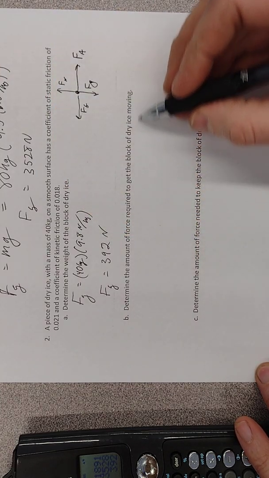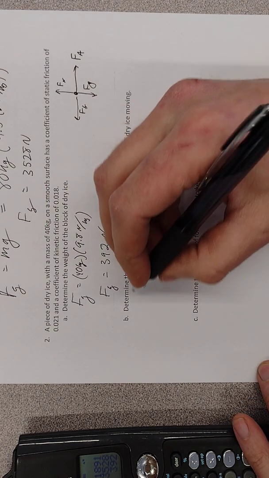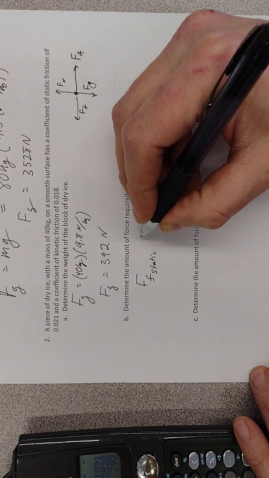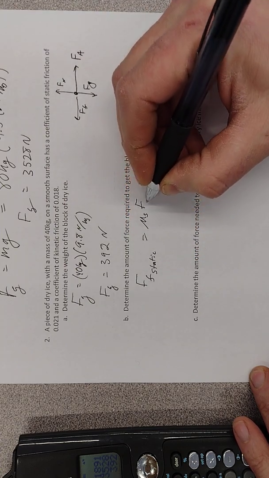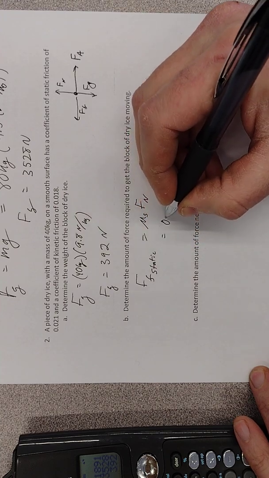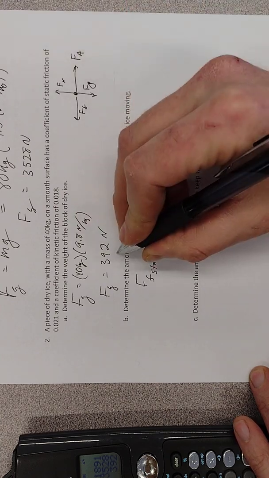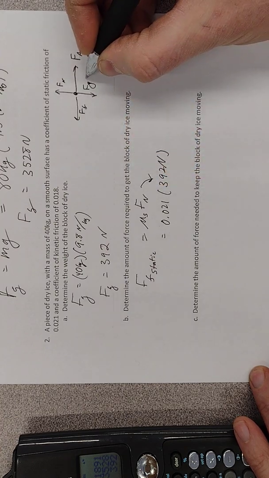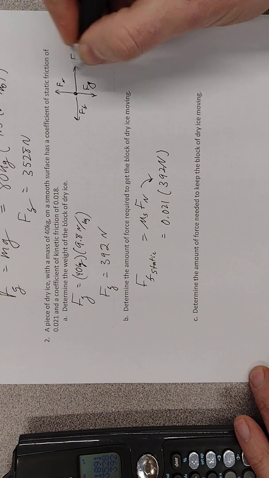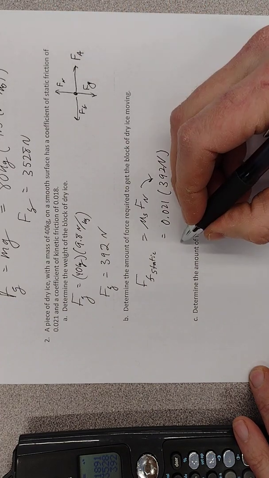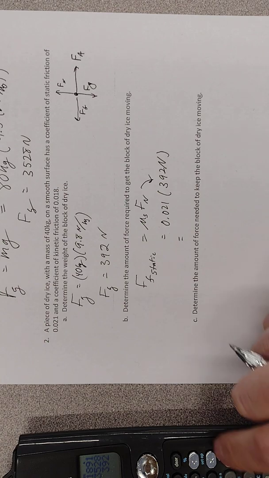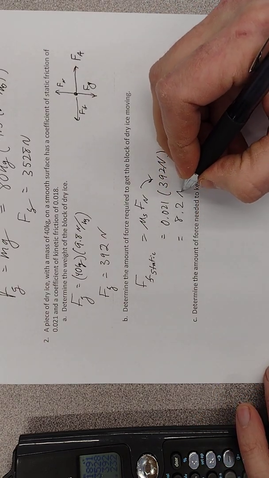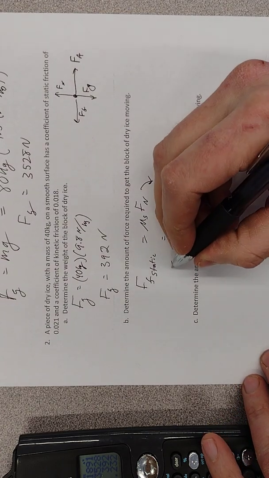Okay, determine the amount of force required to get the block of dry ice moving. All right, so that's going to be the force of friction static. So it's going to be the static coefficient times the normal force. So it's 0.021 times normal force, which has got to be 392 newtons, right? Because Fn and Fg have to be equal and opposite to each other. Alright, so 0.021 times 392 is 8.2 newtons. So that's how much force it would take to break it free.